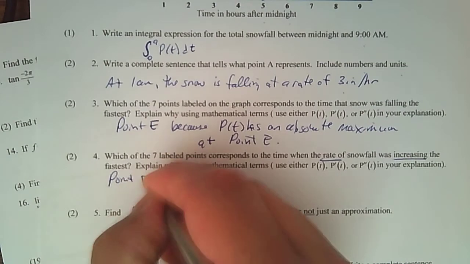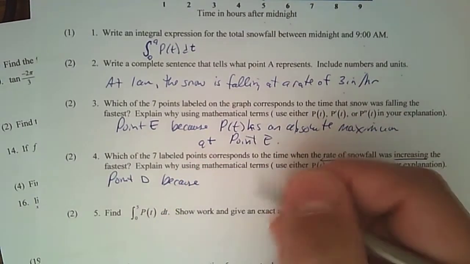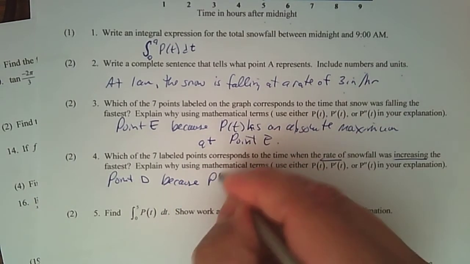Now why point D? Because it's the derivative.